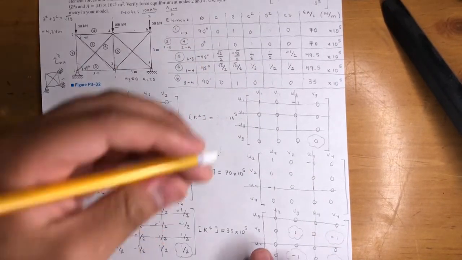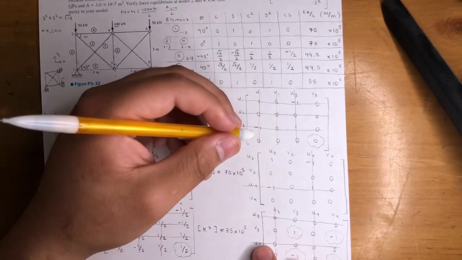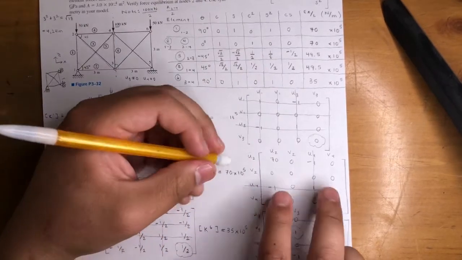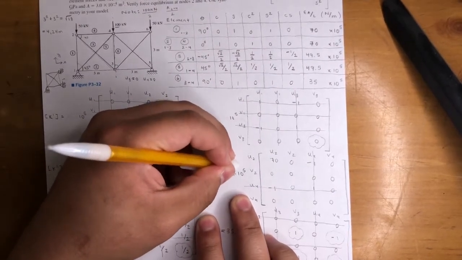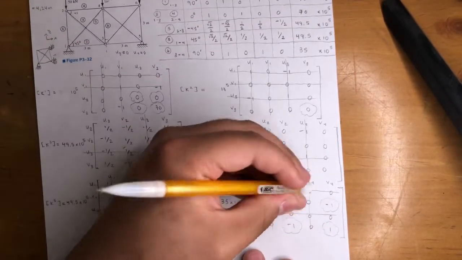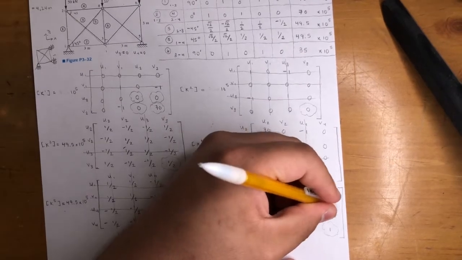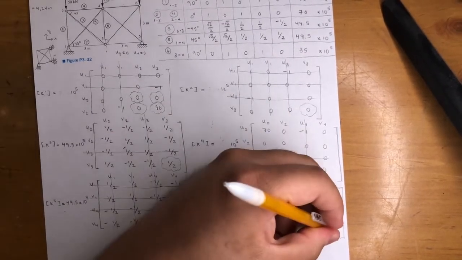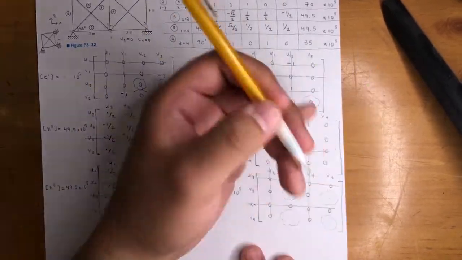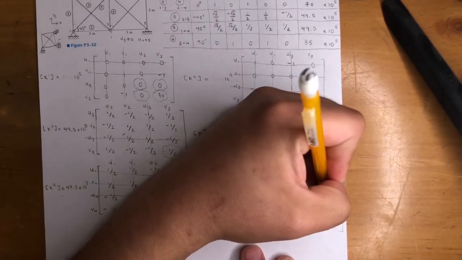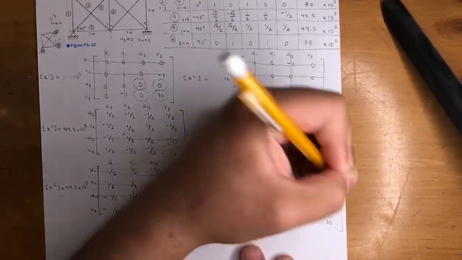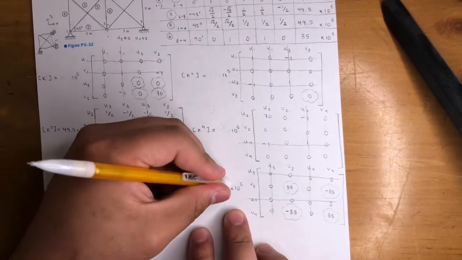Okay, what else? 70 times all these, it's just this one. So this one goes away because the rest are zeros, right? There we go. That makes it look nice. 35 times all these, so damn, it's a lot of erasing, but that is how you do it, you know? It is what it is. So 35 times all of these, it's 35, negative 35, negative 35, and 35. Okay, so 35 goes away now.